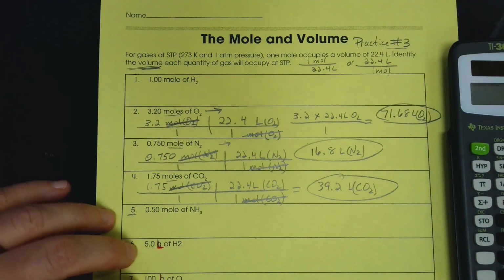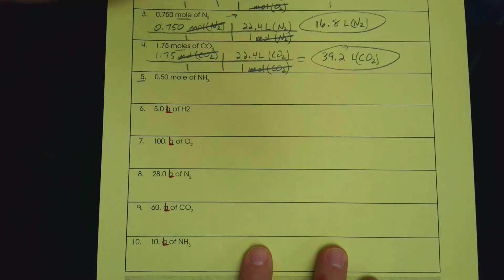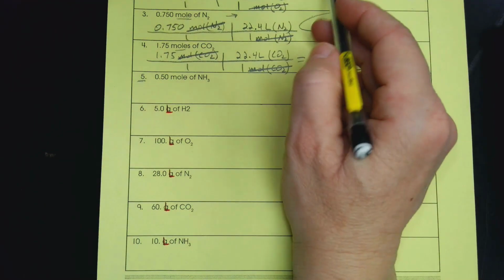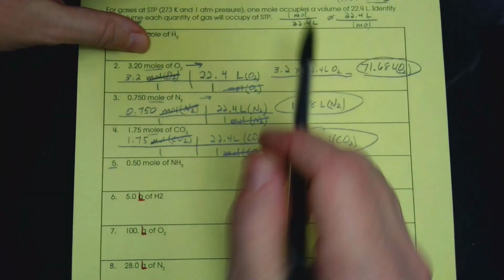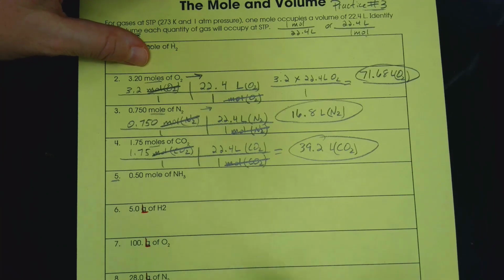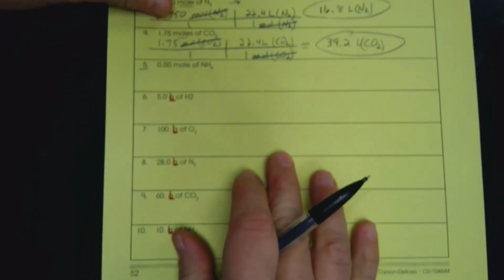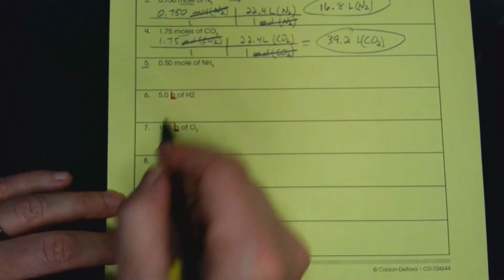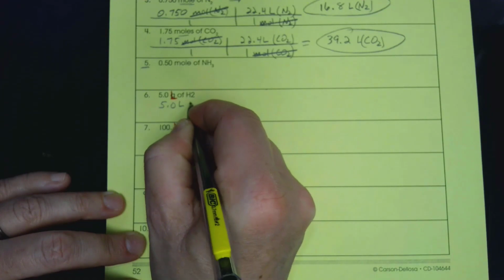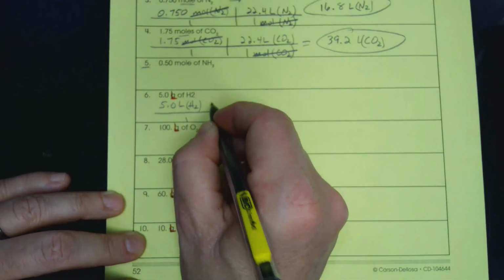All right. So for this next part, we're going to come down here and do a few of these. And for this one, we're going to be using our other ratio this time, because we're going to be trying to find moles instead of volume. Again, remember we had to change these out because we had some typo issues here. So this should actually be 5.0 liters of H2 over 1.